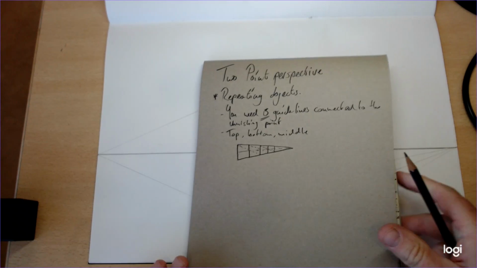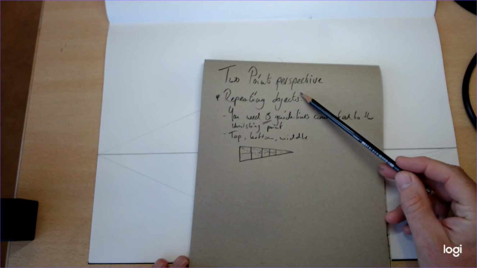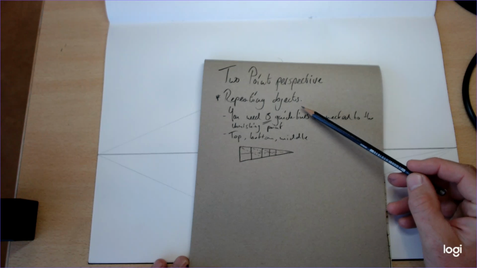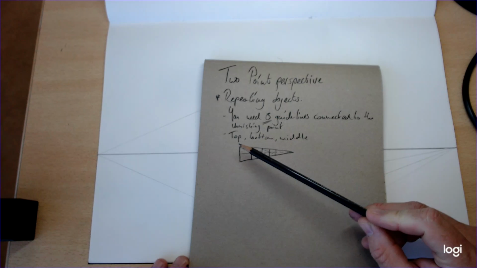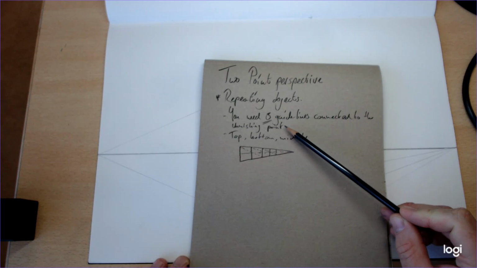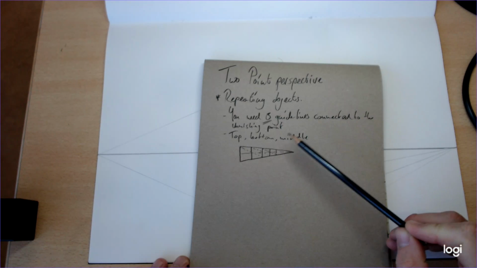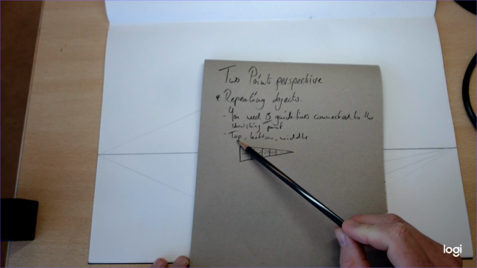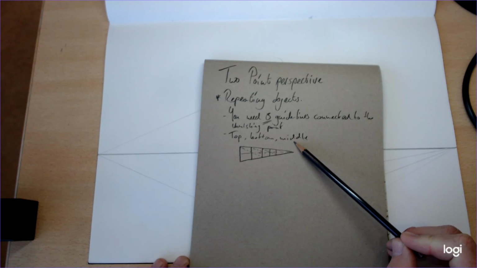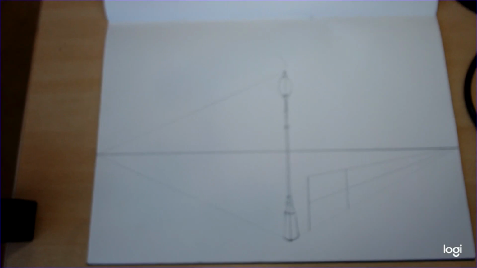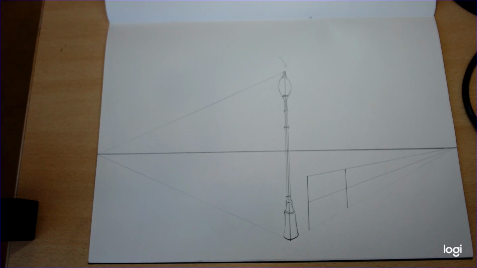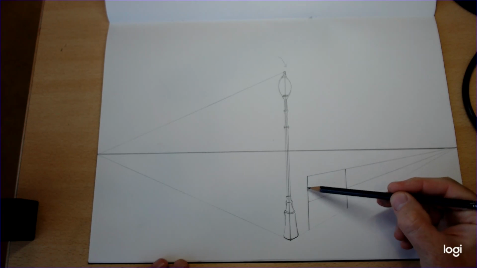Okay, so today we are going to draw repeating objects. And for repeating objects, you'll need at least three guidelines. You need to connect all those guidelines to a vanishing point, and you will need a top, a bottom, and a middle guideline. Well, I took the liberty of preparing one.